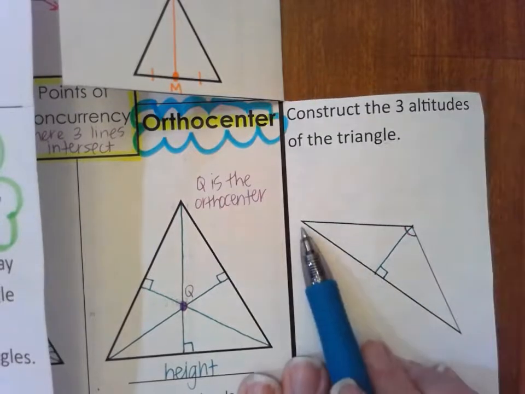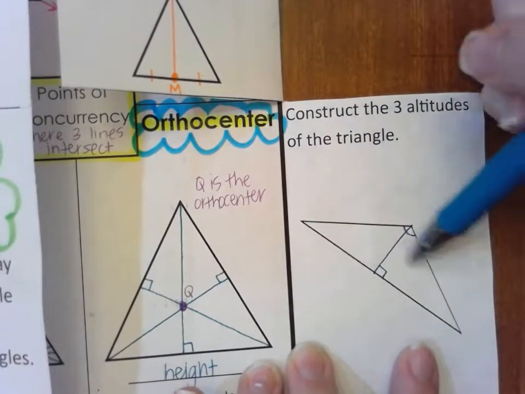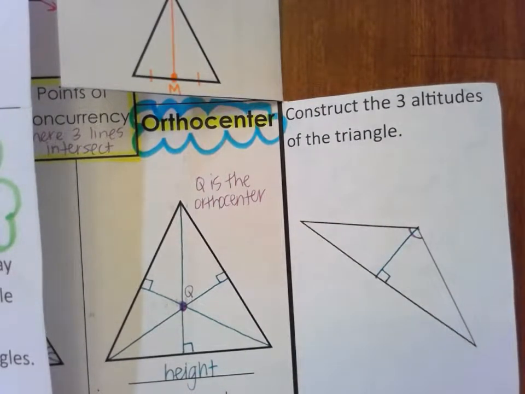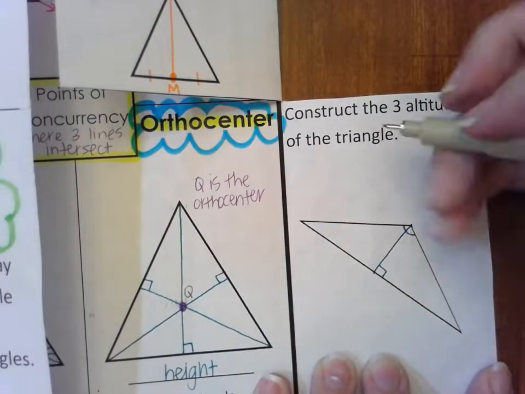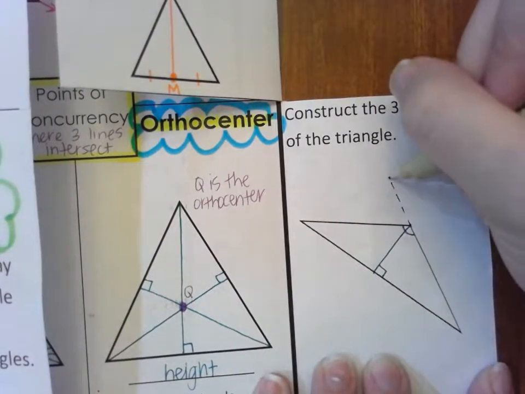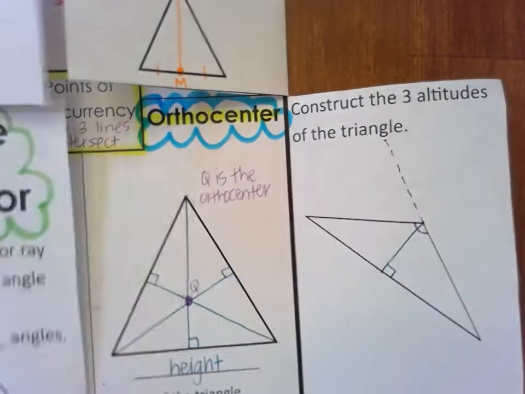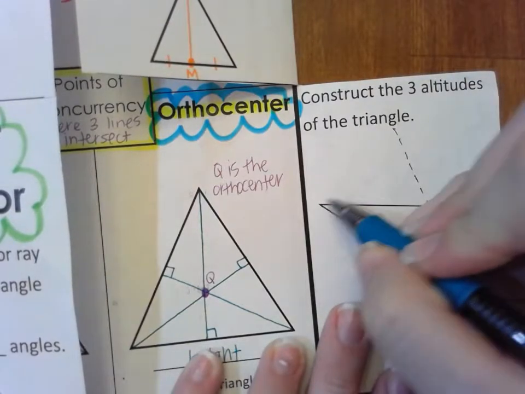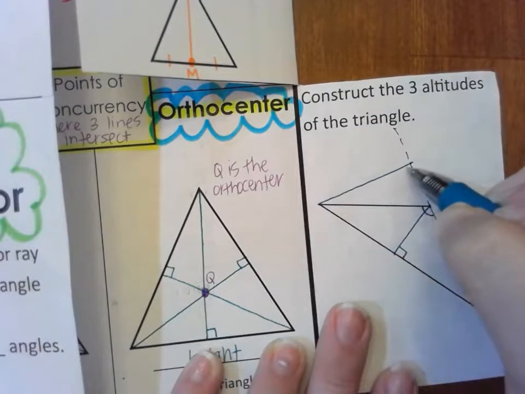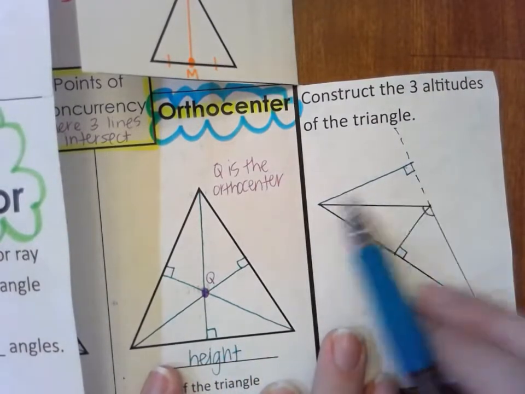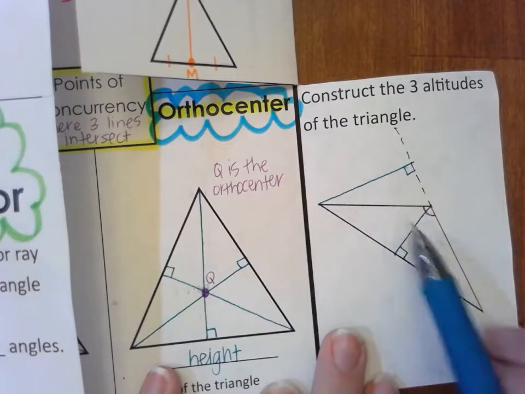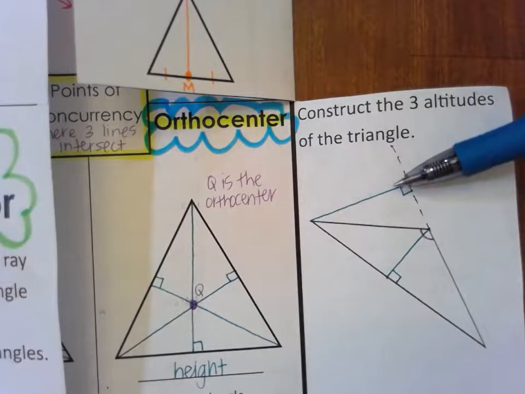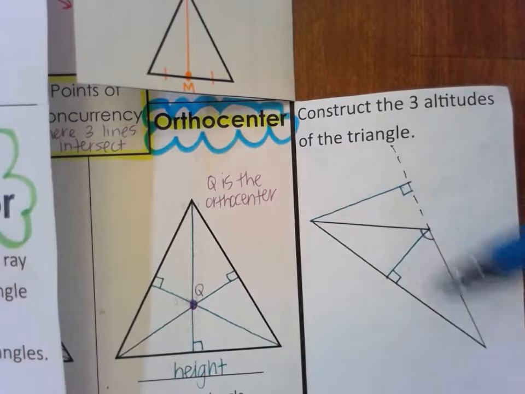If I were to go to this vertex to this side, there's no way I could draw this to where it would intersect this side at a right angle. So what I have to do is actually extend this side length right here. So I'm going to keep going with this side length. Now I can draw a perpendicular line from this vertex to here. So this right here is another altitude or height of this triangle. So when you have an obtuse triangle, 2 of the altitudes can be outside of the triangle. Notice it's not on the inside.